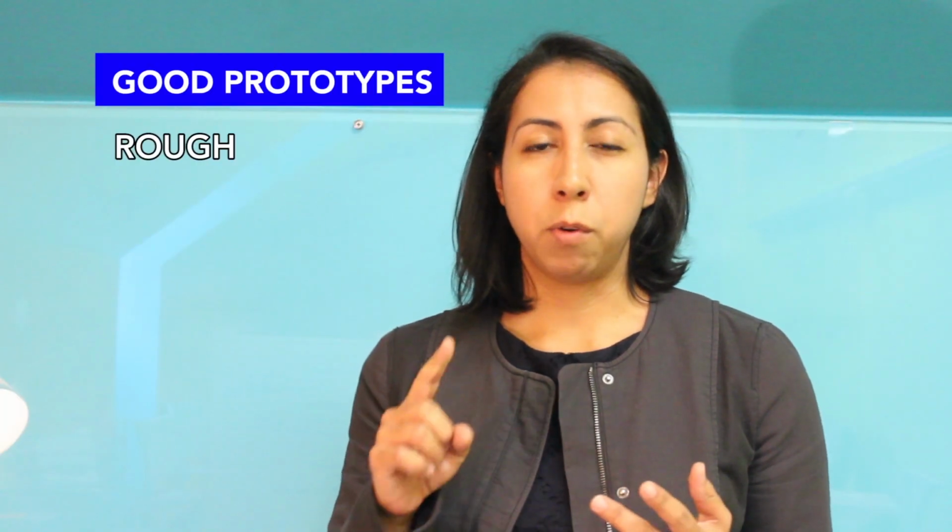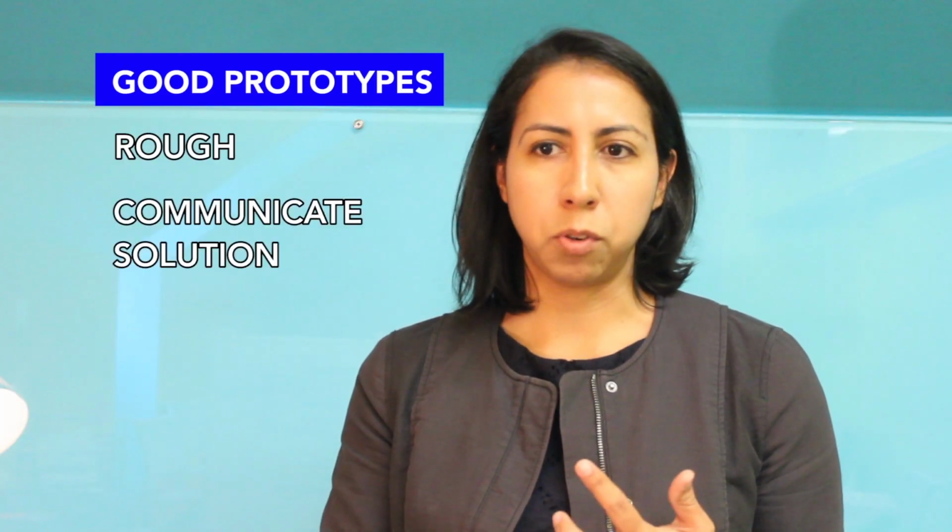The reason why we want a prototype is we don't want to waste too much time and too much money going down a certain solution path before we know whether or not people actually are excited about this solution. So we want to build something as quickly and as cheaply as possible in order to start to test these solutions. A really good prototype is made in a really rough way and also just communicates our basic solution.